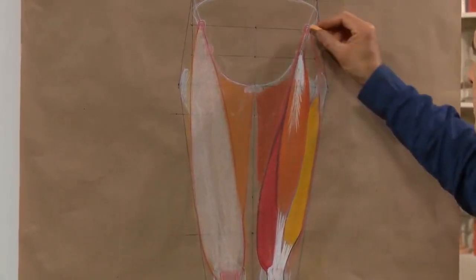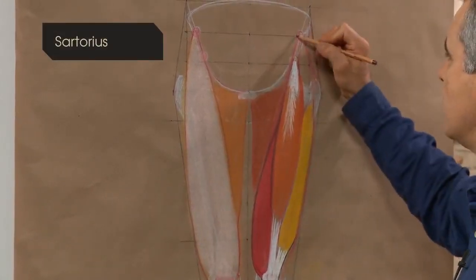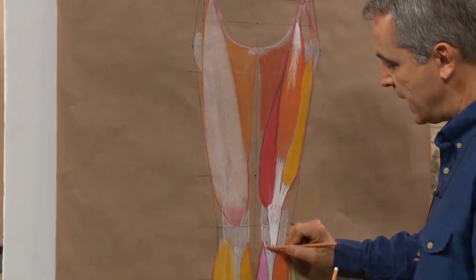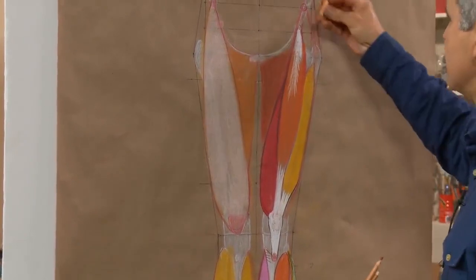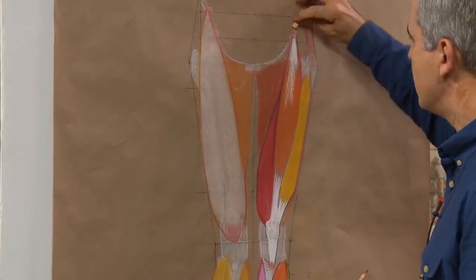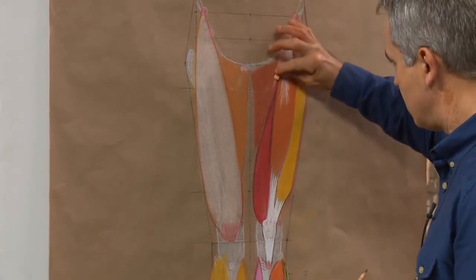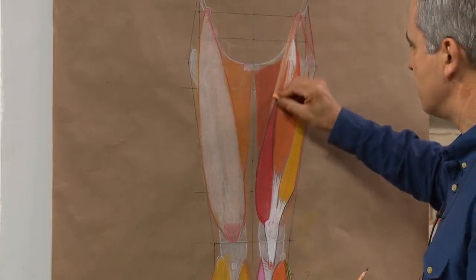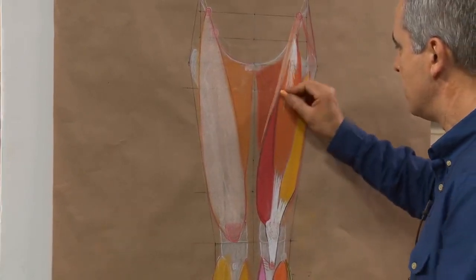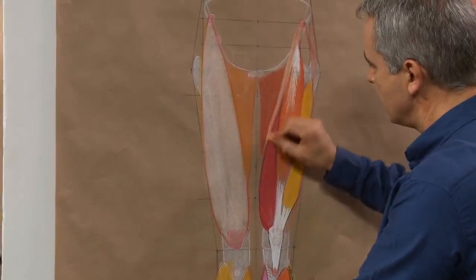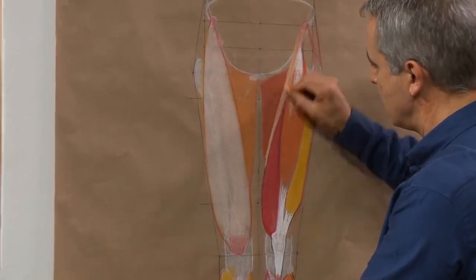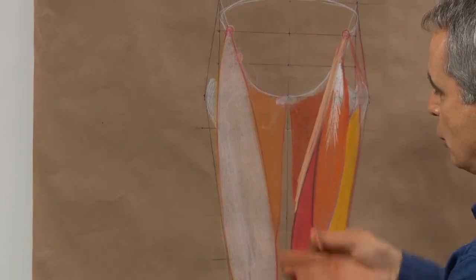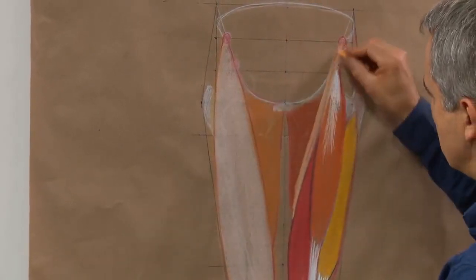Sartorius is a long, thin muscle that goes from the anterior superior iliac spine down here to this position here below the head of the tibia. So this is what it does. Come down from here and will run between the group of the quadricep and the group of the adductors. Here. It's very convenient, no? Because once we establish these two volumes in here, I know that my sartorius is going to run right in between this groove in here.